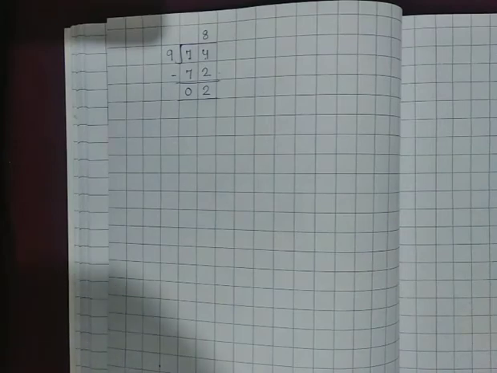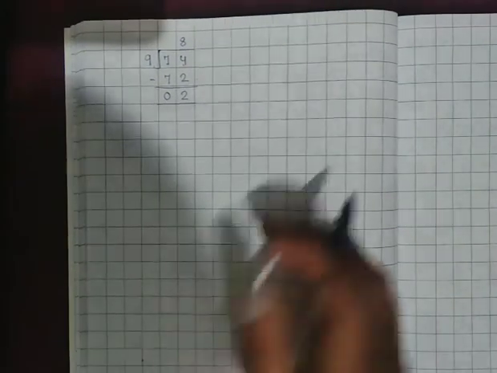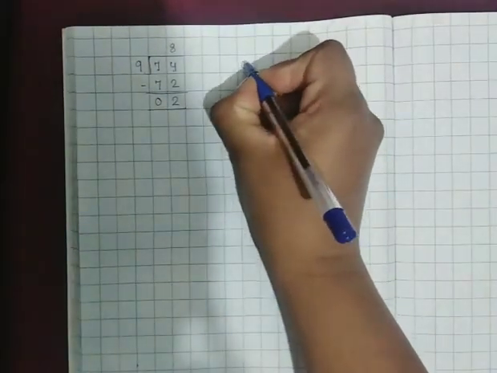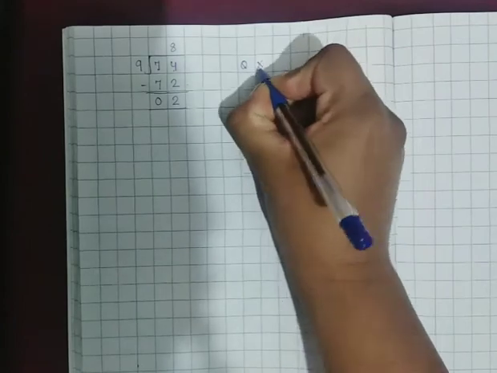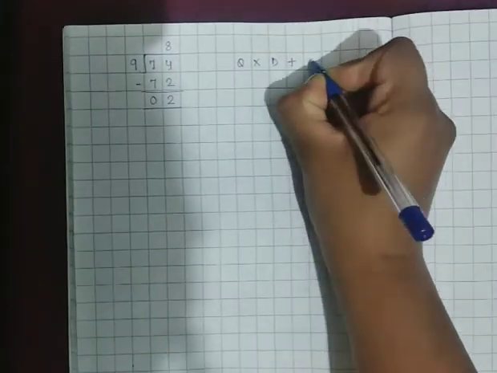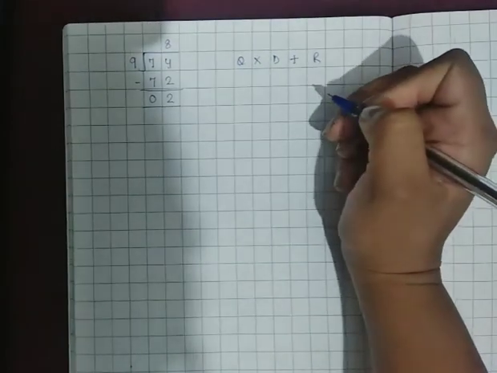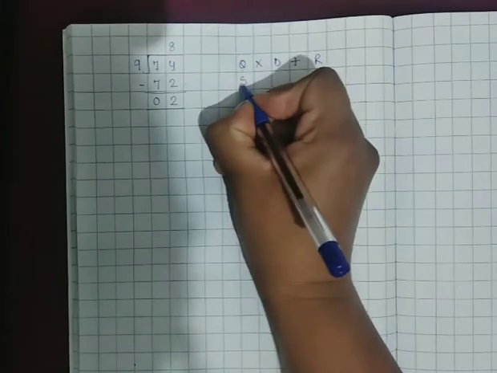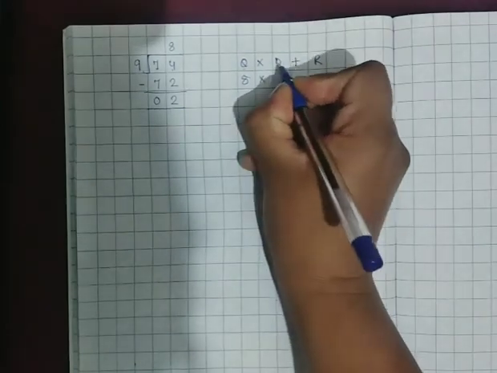Now we are going to check if our sum is correct or not. And what is the formula? Our formula is quotient multiplied by the divisor plus remainder. So what is our quotient? Our quotient is 8 multiplied by divisor.